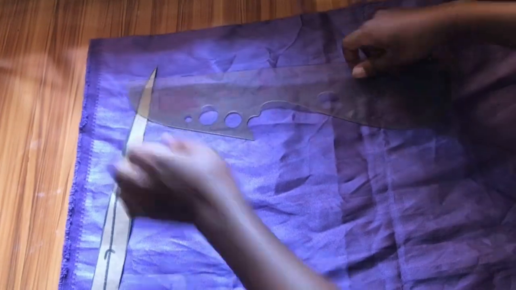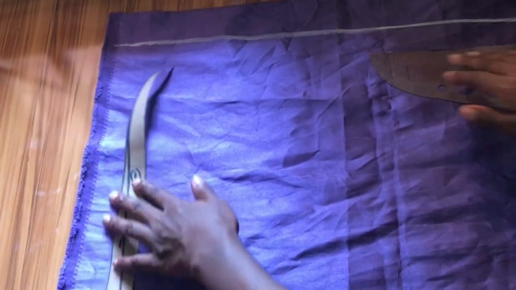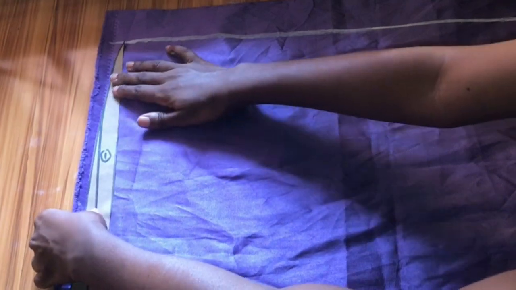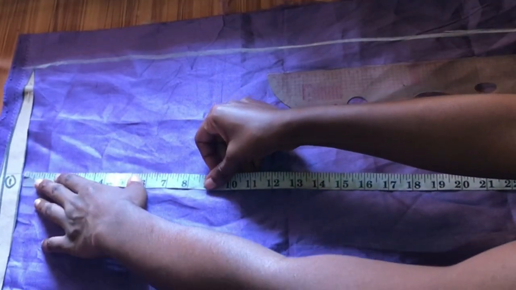So the side of the fabric that is open is where you are going to start placing number one from. Okay, so before you start placing, go ahead and add about 2 inches allowance on the upper part of the fabric. You'll be needing that. So from the opened end of the fabric, I'm going to place number one.